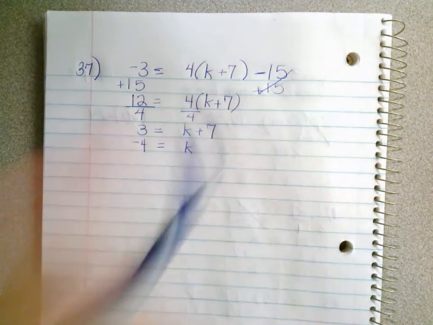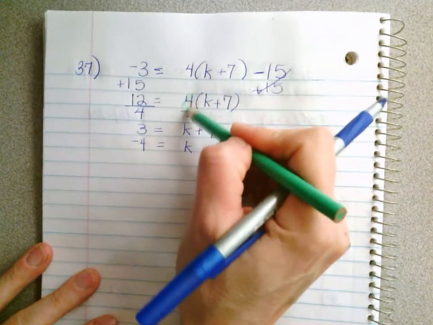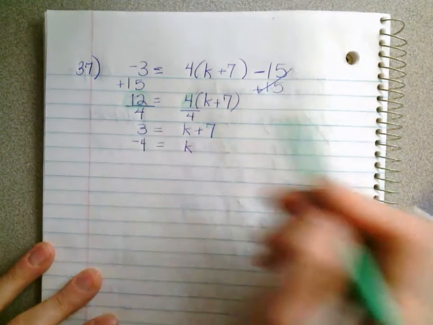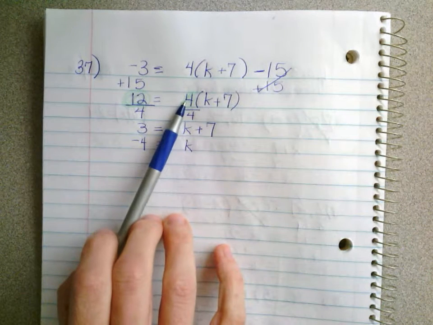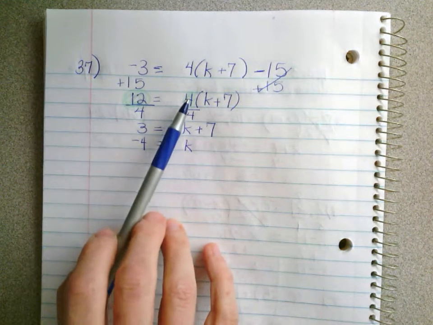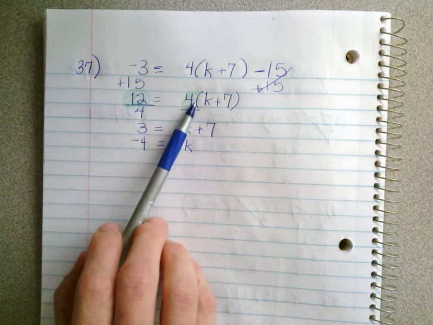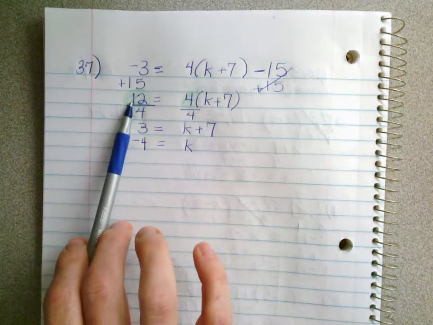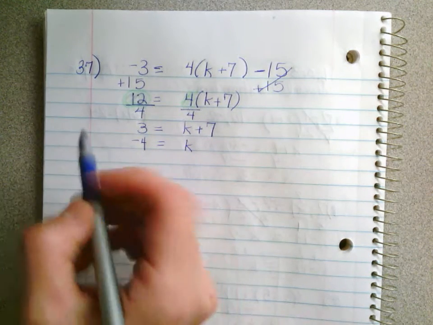This is extremely useful, this dividing by the thing that you were going to distribute, if this item is a multiple of 4. If that was a 5 here, it wouldn't really be quite as handy. You'd still end up with a messy decimal type answer. But because I know this 12 is divisible by 4, rather than doing 4k plus 28 equals 12, it's easier to just reduce it out right now.